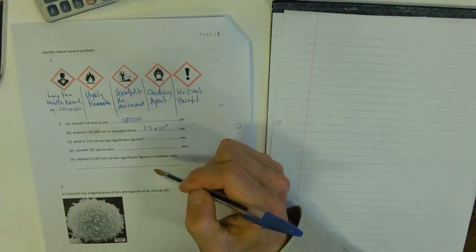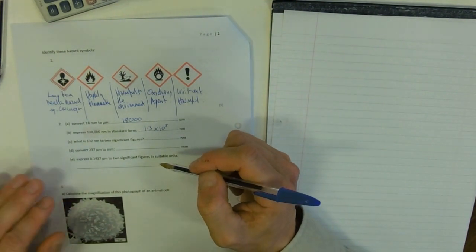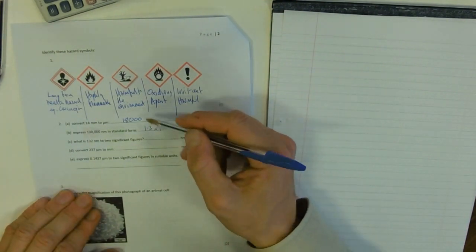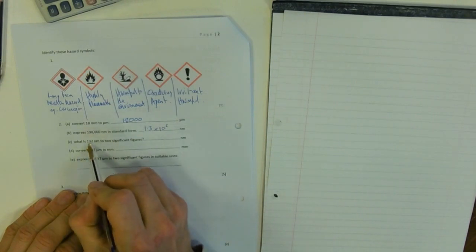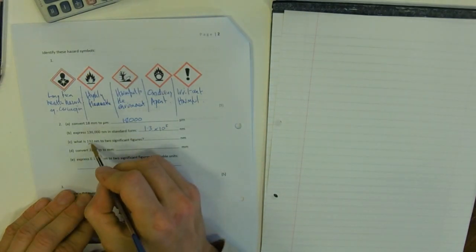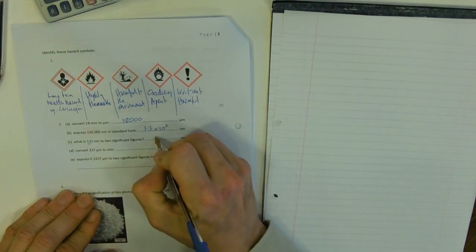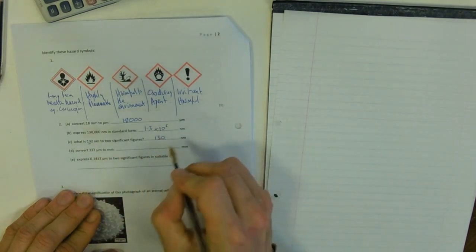What is 132 nanometers to 2 significant figures? So there's our first 2 significant figures, and we would round this up or down depending. So it's going to be 130 nanometers.